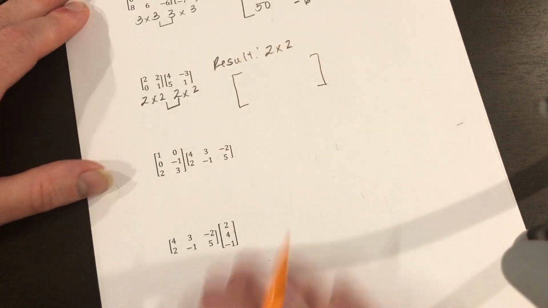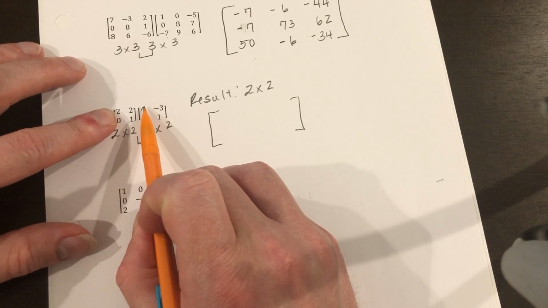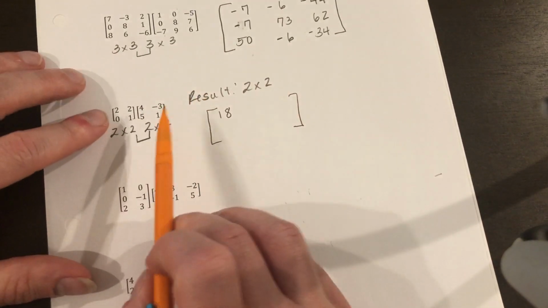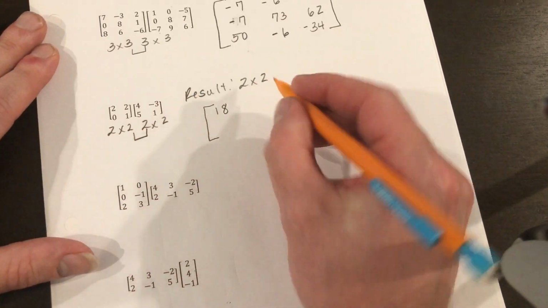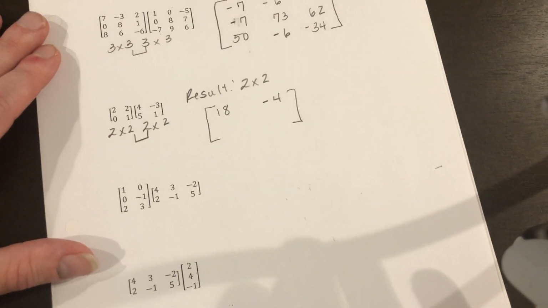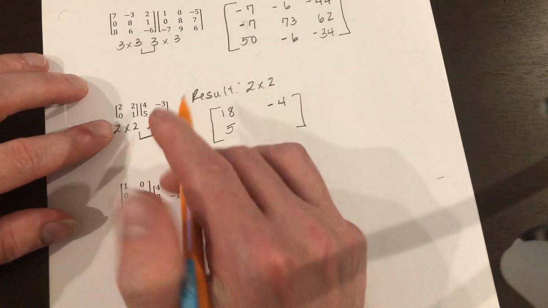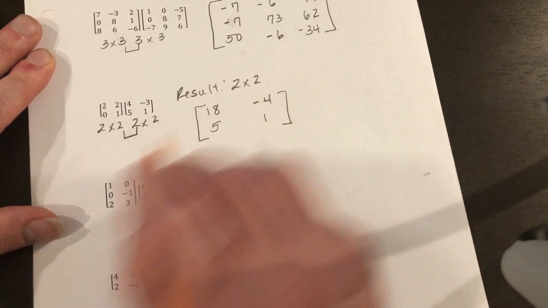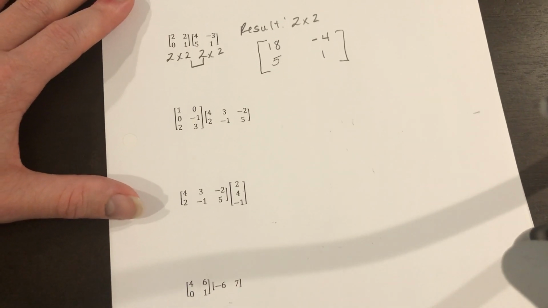So when we multiply matrices, we're always going to do rows by columns. So 2 times 4 is 8. 8 plus 10 is 18. Negative 6 plus 2 is a negative 4. Okay, 0 times 4 is 0 plus 5 is 5. 0 times a negative 3 is 0 plus 1. So that's our answer. Next one, we got rows by columns.